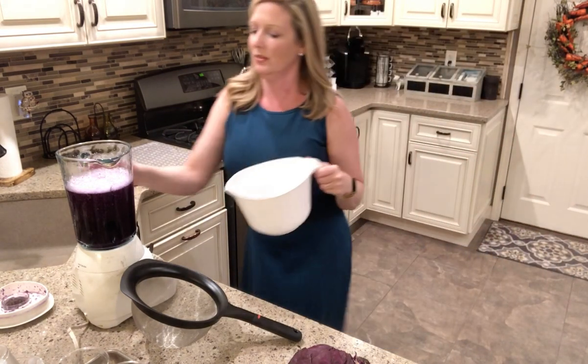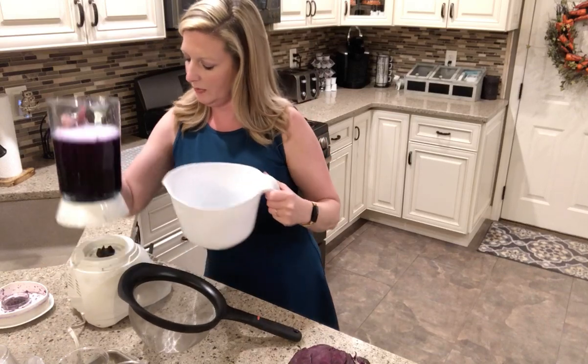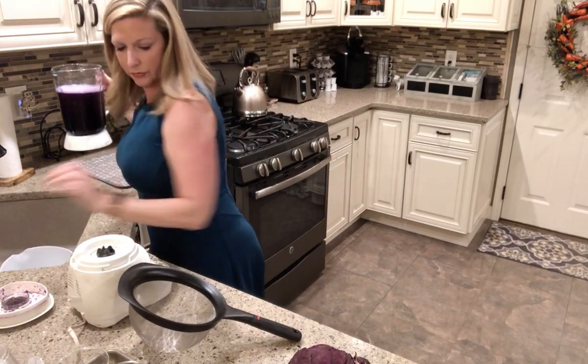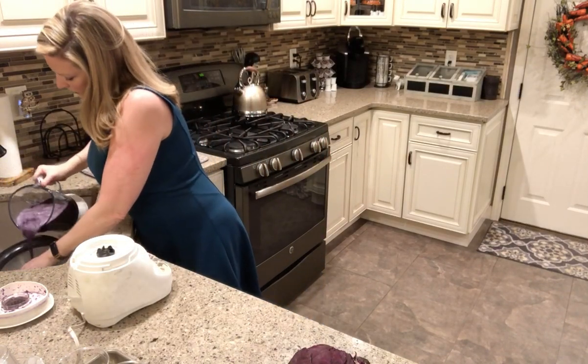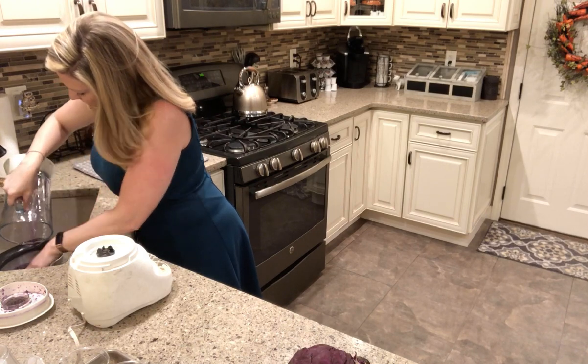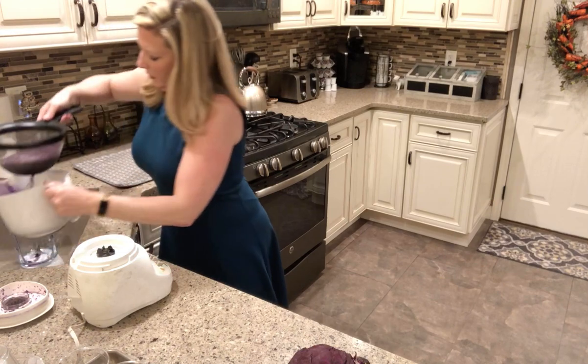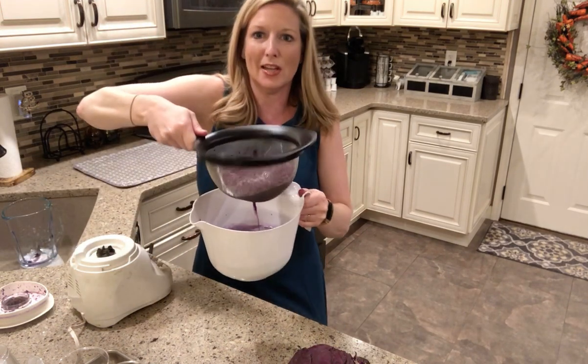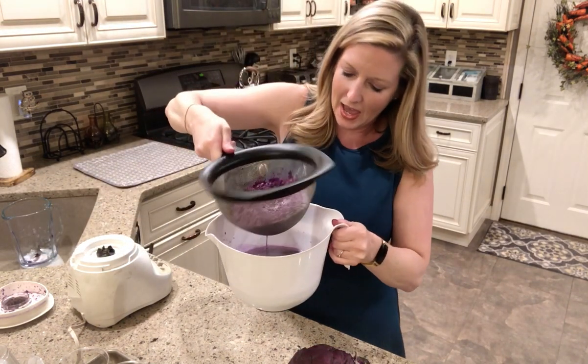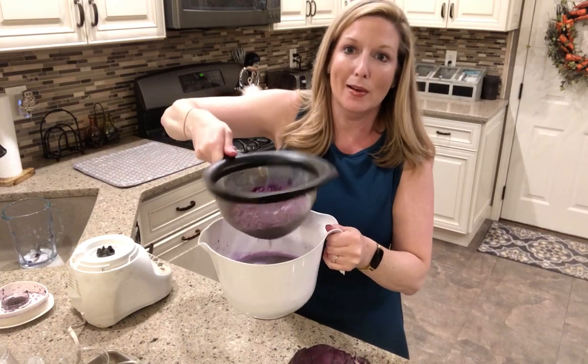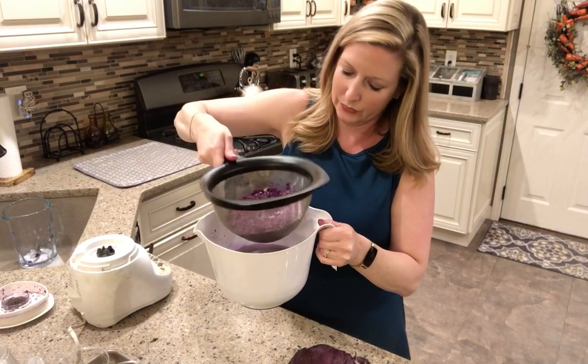Now we have a bowl. Let's pour this out. I got all the chunky stuff out, and now I have the liquid down in there, and it's a nice purple color.